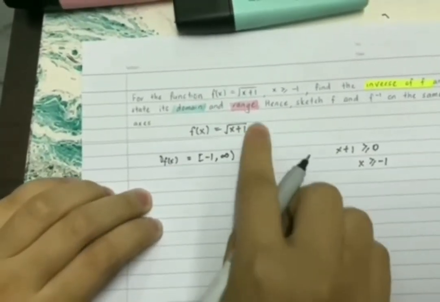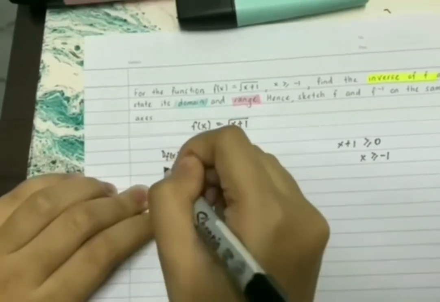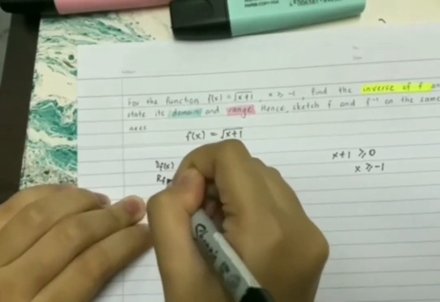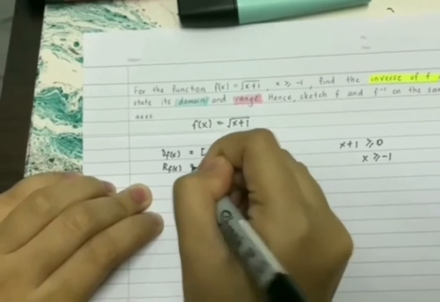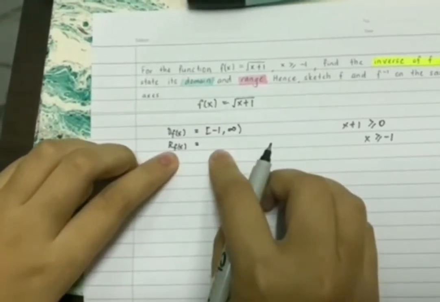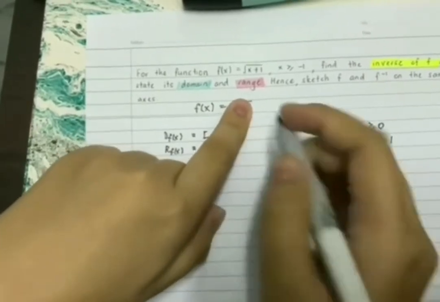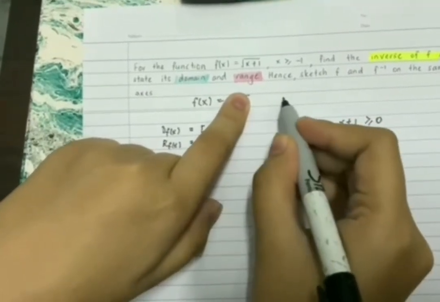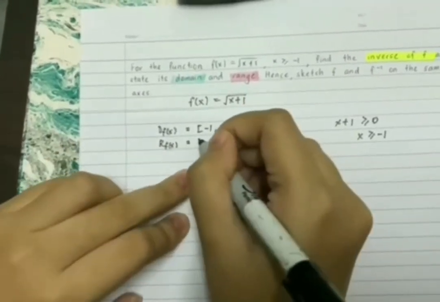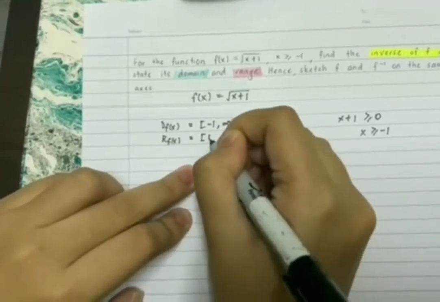Next, we should find the range. So how can we find the range of f(x)? In order to find the range, we can use the method where we cover up the question and see there is nothing left here. Therefore, the answer is from 0 to infinity, including 0.